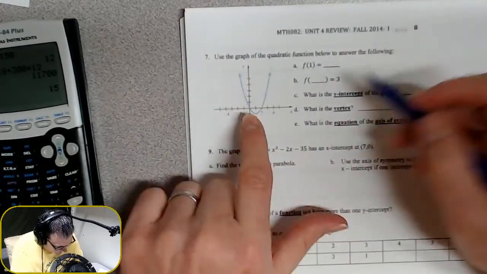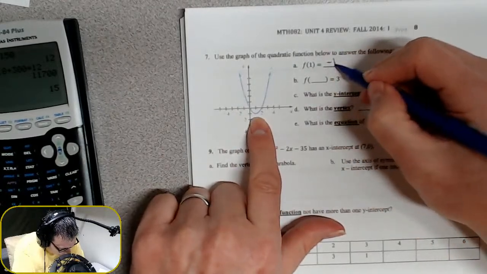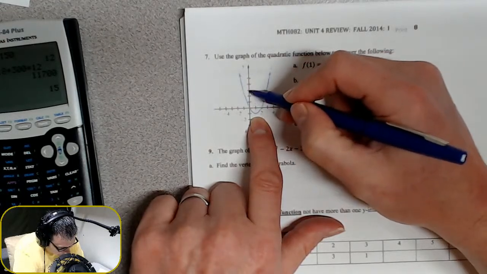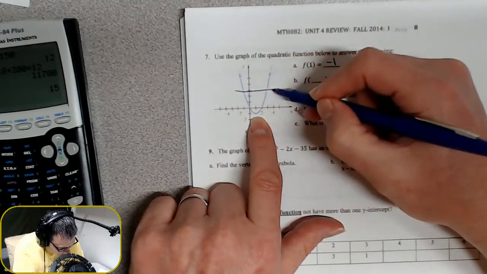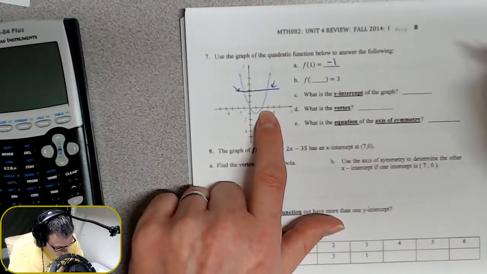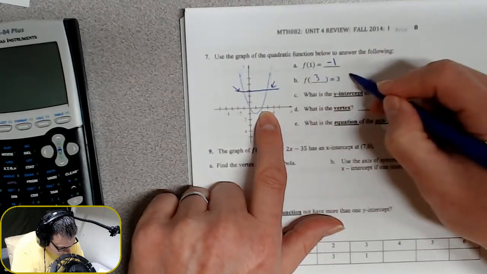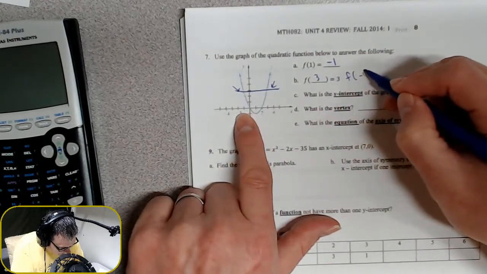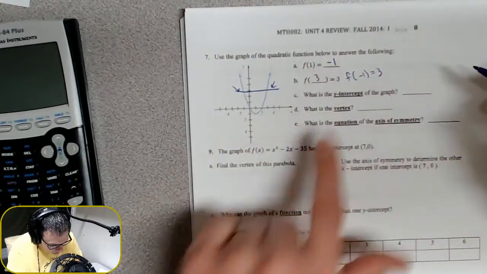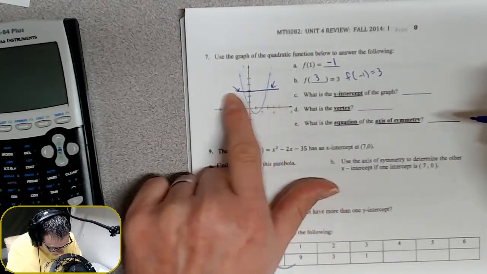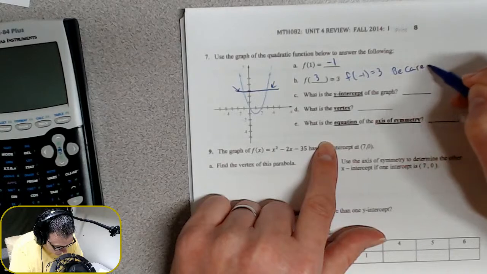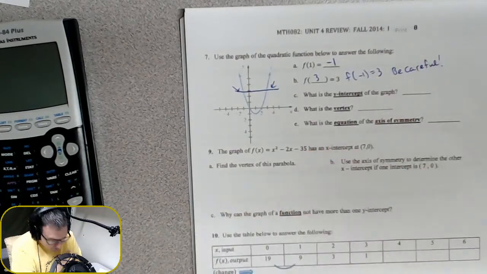Okay, we got at 1. Looks like the value is -1. Now at 3, now remember, 1, 2, 3. At 3, it looks like the y value is 3 two times. The first time is at 3, but then don't forget about this part at -1. There's only one time the x is equal to -1, but at 3, there's 2 times. Be very careful about that. There's 2 answers right there.